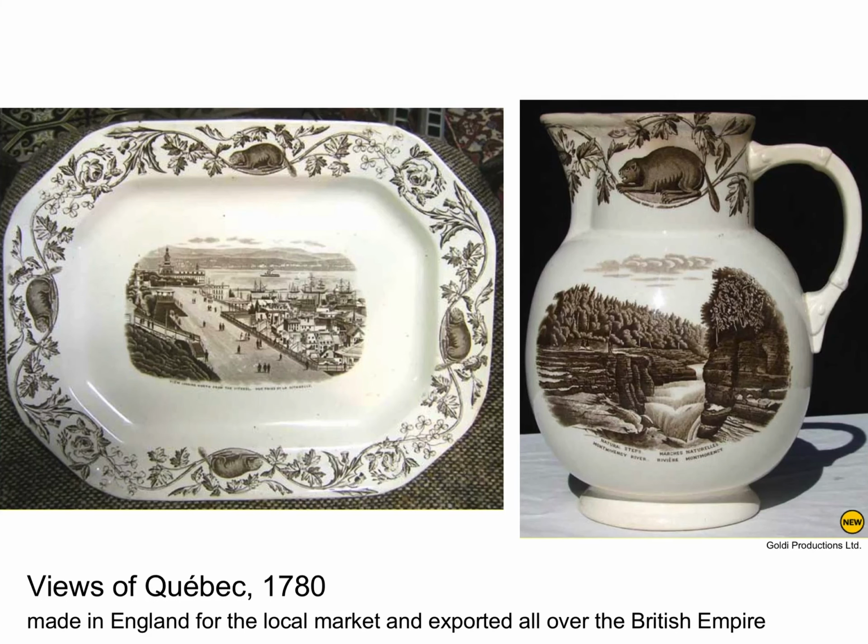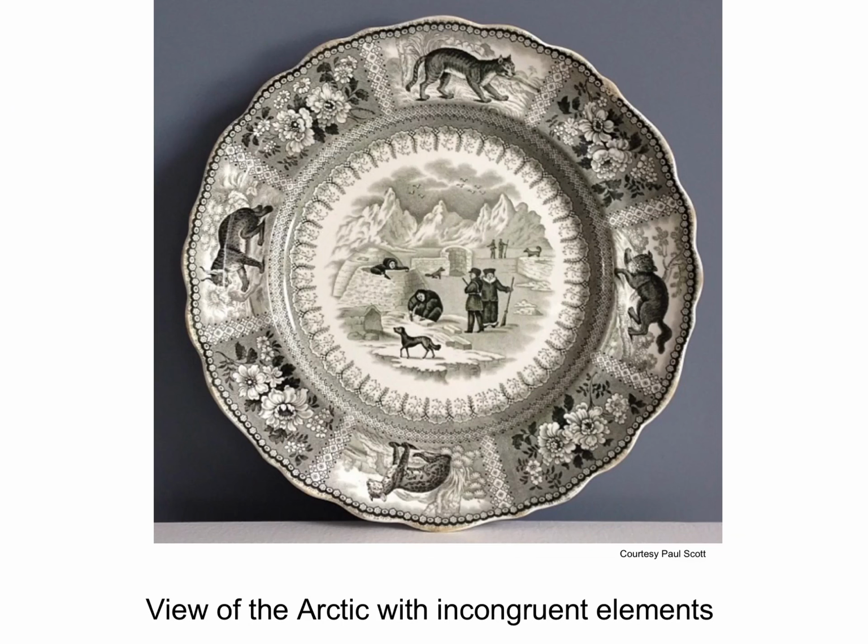This is an example with a view of Quebec City in 1780. They were made in England for the local market and exported all over the British Empire. You have scenes of falls and so on. And what's very funny sometimes is that you have incongruent elements put together.